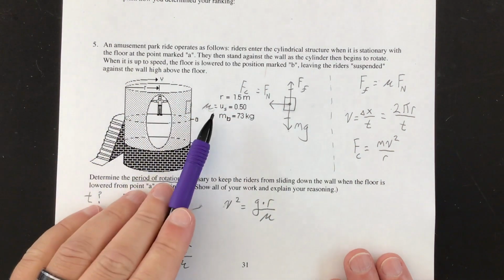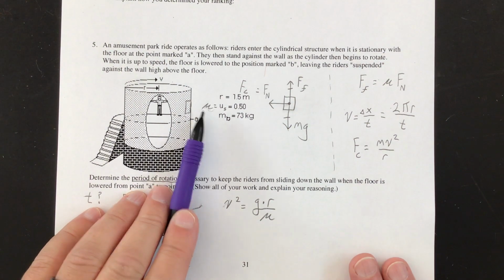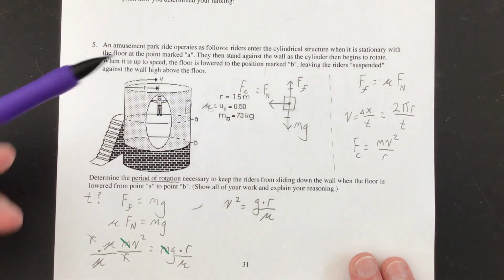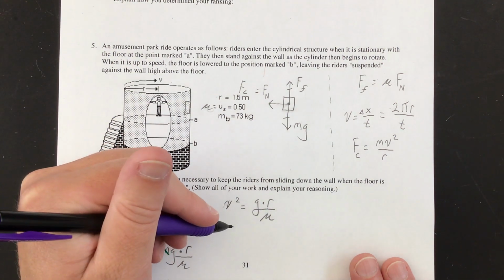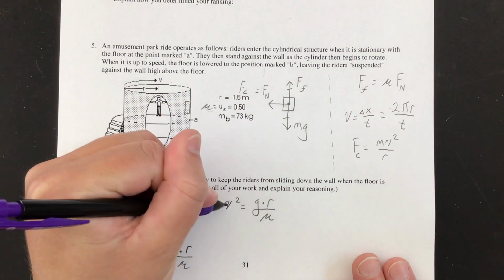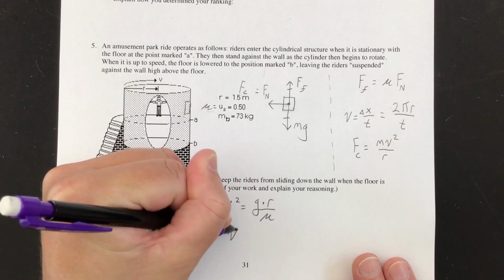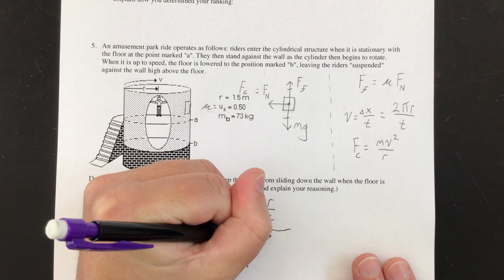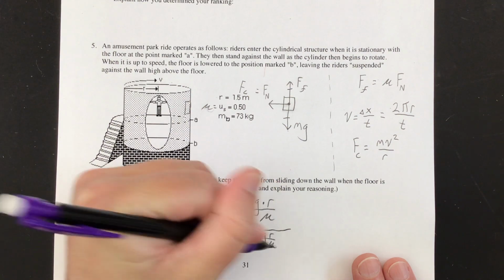We know what mu is. We know what g is. We know what r is. The r is given as 1.5 meters. So now we can square root to get v is the square root of gr on mu.